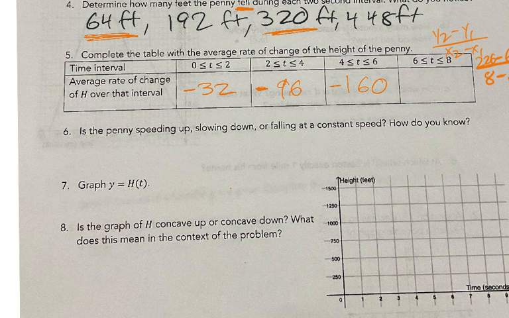That's how I was doing it quickly. I wasn't doing all of this every time because I've already found y2 minus y1 right above it, and x2 minus x1 is 2 on every one of them. So I'll just divide by 2 every time. Just doing slope formula a little quicker. This one should get negative 224.